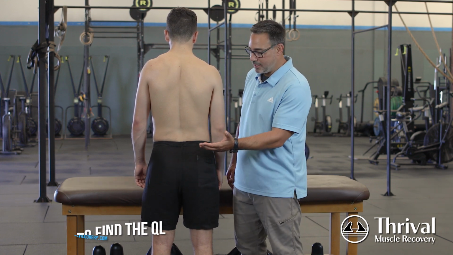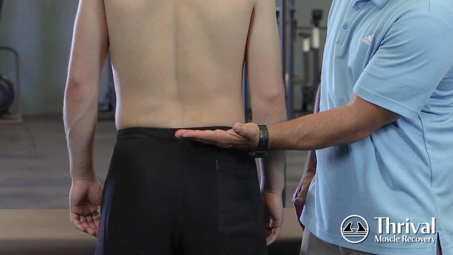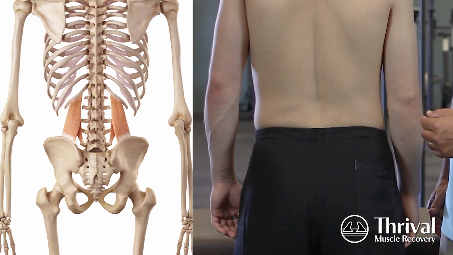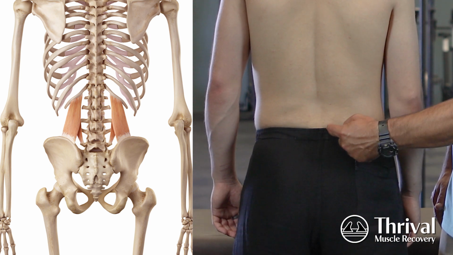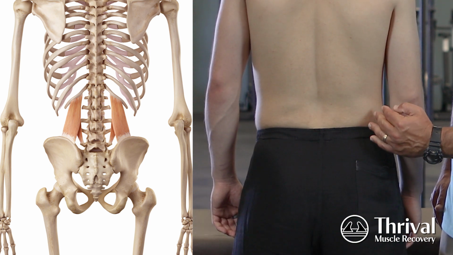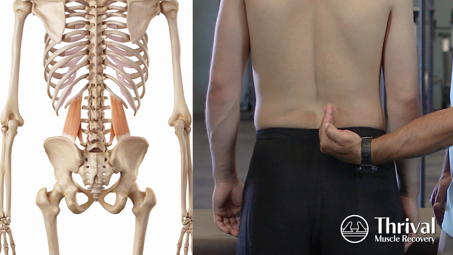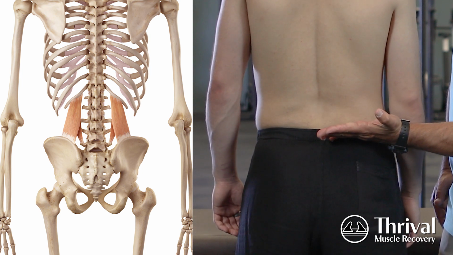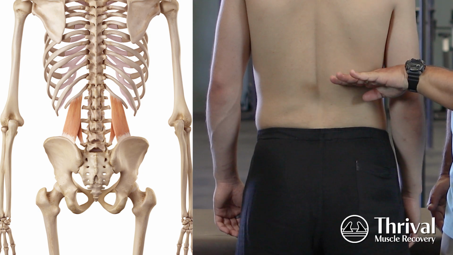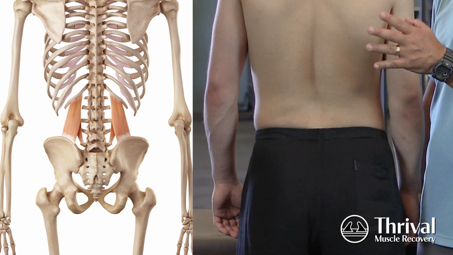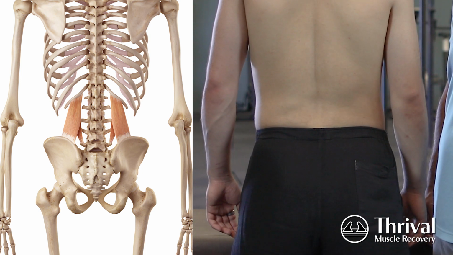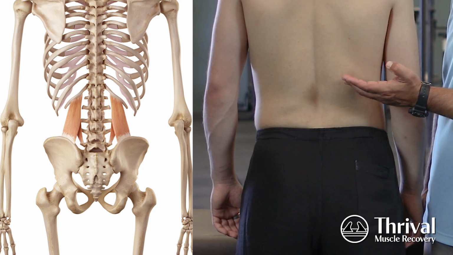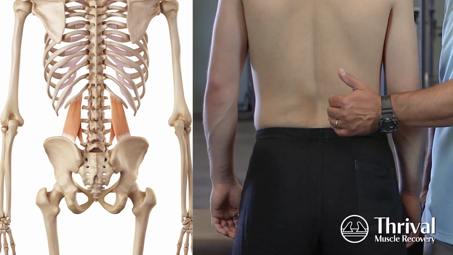The QL is a muscle that runs between the pelvis and the ribs on both sides of the spine. So it's like a little square right in through here. And it's bordered by the erector spinae muscle, the spine itself, the pelvis, and the ribs. So when you treat it, you're going to always want to make sure that you're not pushing on the bone of the pelvis or the ribs or the spine.